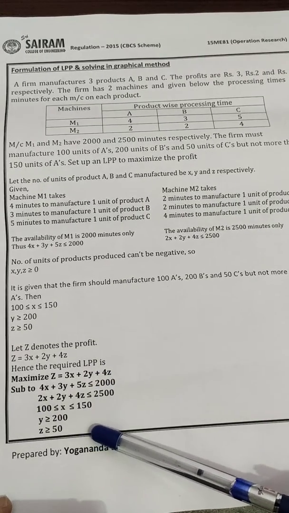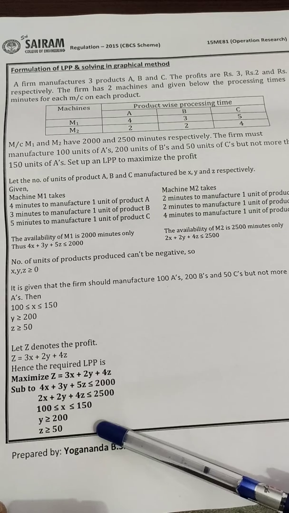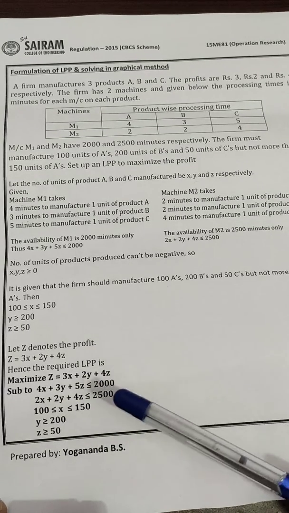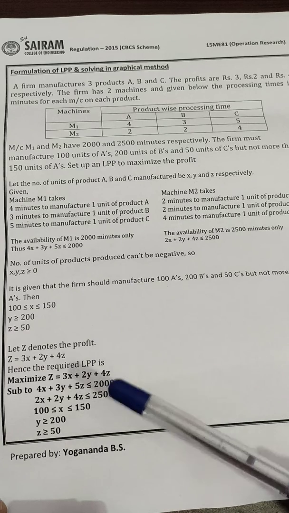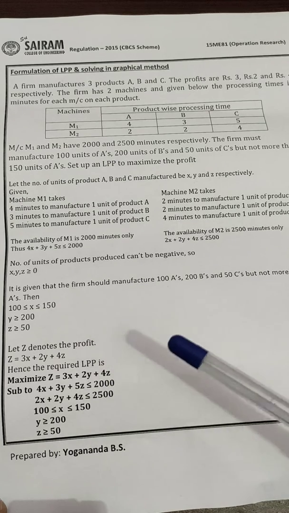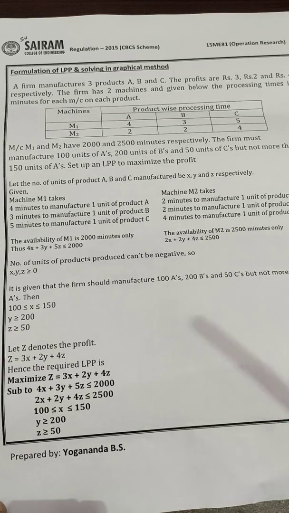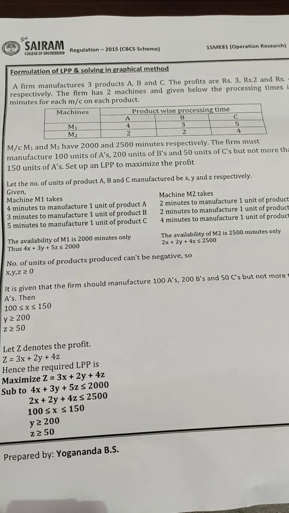Here only the formulation of LPP is shown. So in the next problem we'll take how to formulate the LPP, and also we will find the solution for the formulated LPP using graphical method. Thank you.